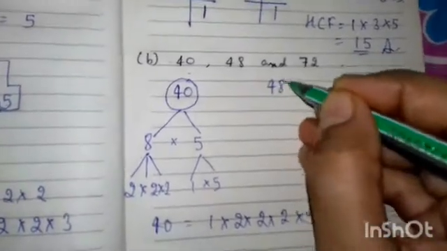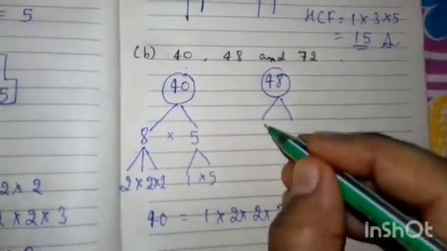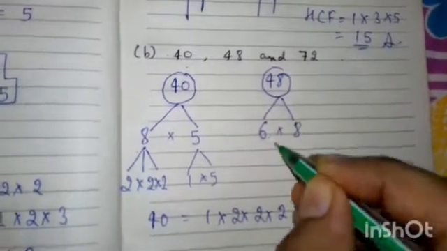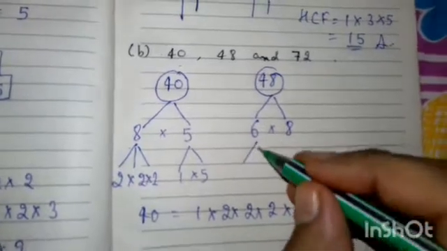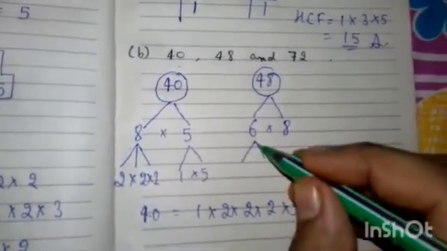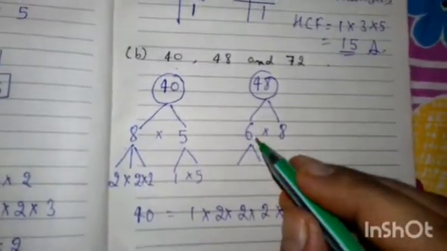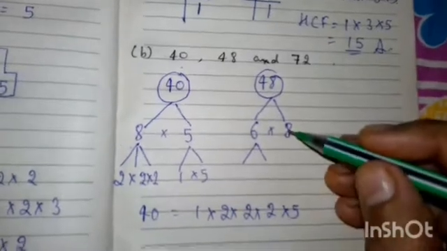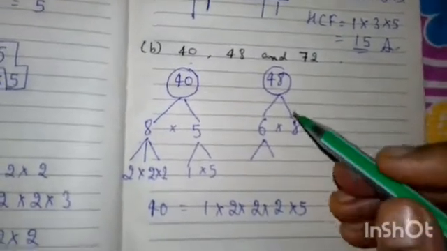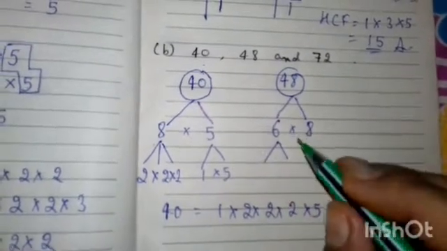Now 48, break it as 6 into 8. You can take any two numbers which have the product value of 48. Suppose 12 fours are 48, so you can also take 12 into 4, or 24 into 2.